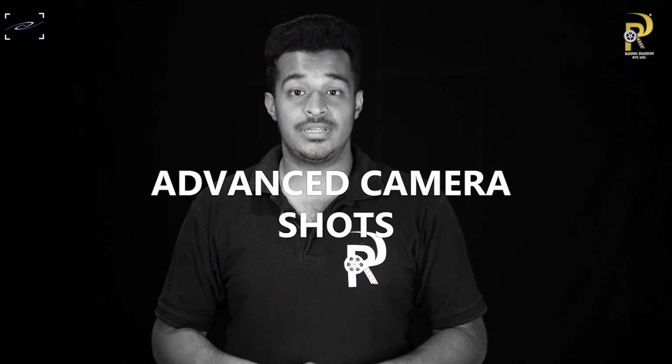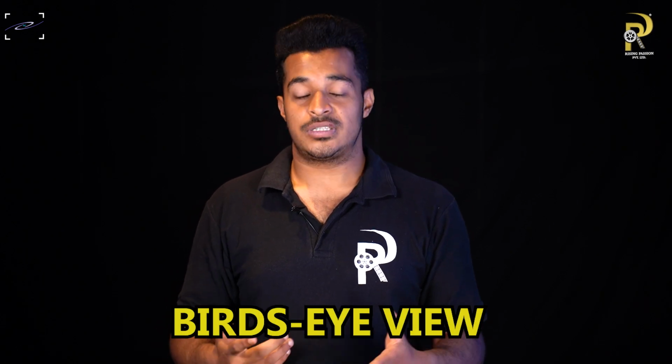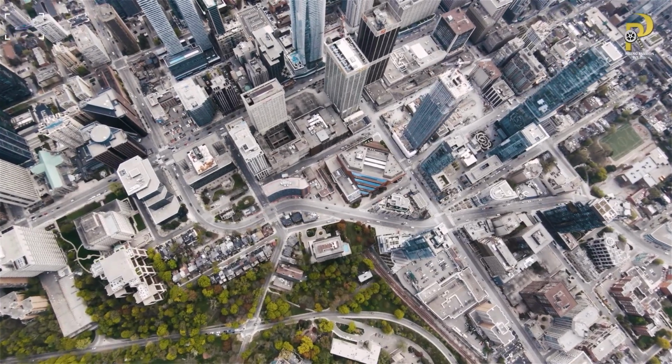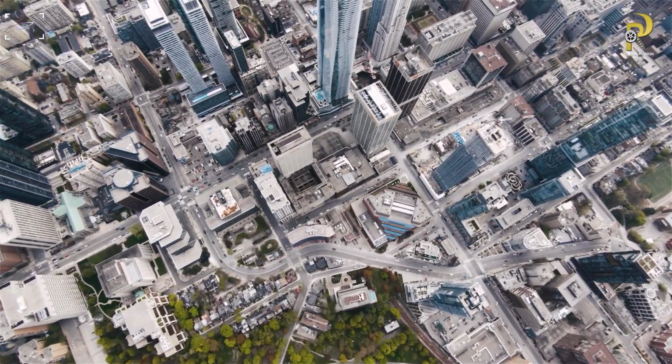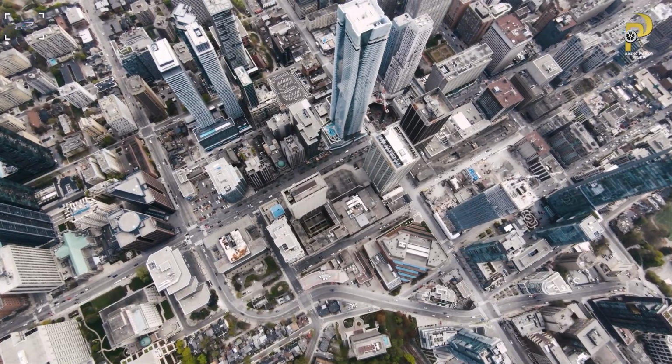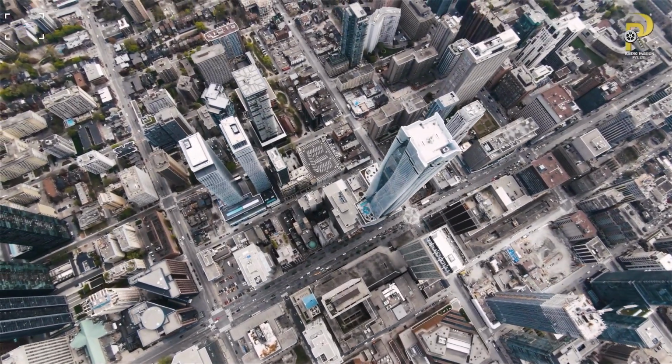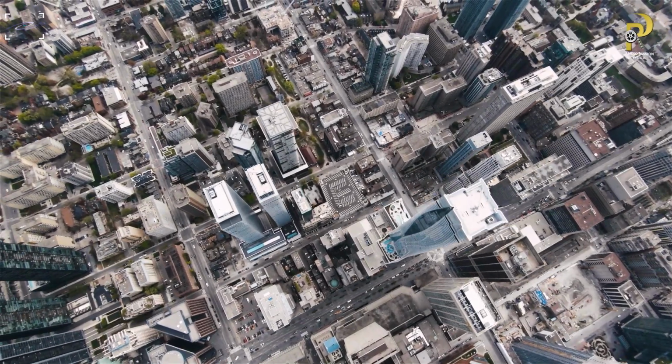So now let's move to the next topic, that is advanced camera shots or advanced camera angles. So first we will discuss the bird's eye view. What is bird's eye view and why is it important in cinematography? So bird's eye shot refers to a shot looking directly down on the subject. The perspective is very foreshortened, making the subject appear short and squat.